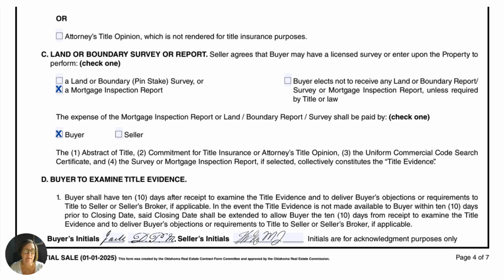Next is the land survey or mortgage inspection report. This is another area where it varies greatly on how we normally do business, depending on what part of the state you're in. So when I started in a rural area, we didn't do mortgage inspection reports. We didn't do surveys if it was lot and block property in town. So most often the buyer elected not to receive any reports unless required by title or by law. In the urban areas, most of the title companies are going to require the mortgage inspection report to issue title insurance. So more than likely, they're going to have to do it.